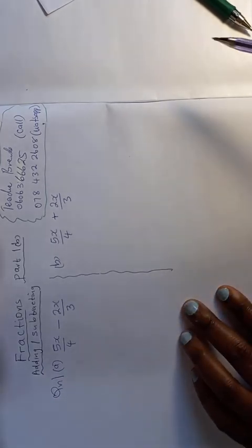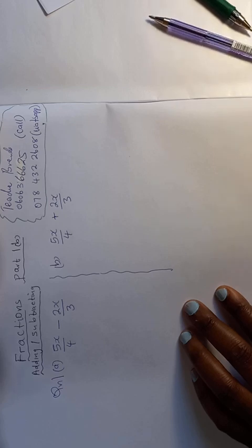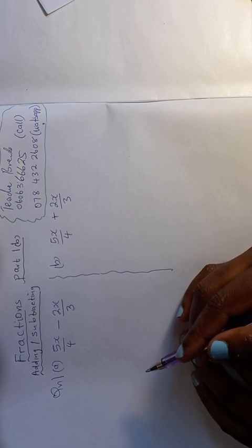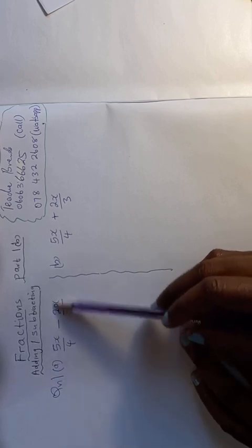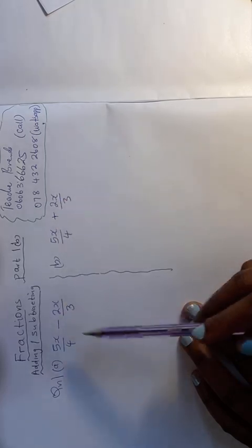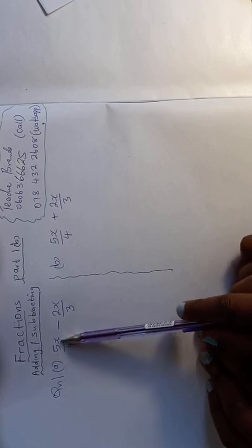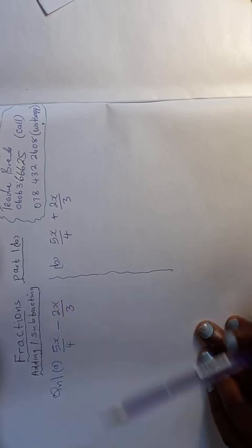So I'm continuing with adding and subtracting fractions. This is part B of the video from part A. Part A was just adding without the variables. So here, question 1A, 5x over 4 minus 2x over 3.